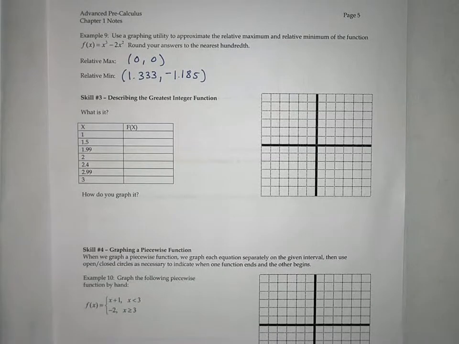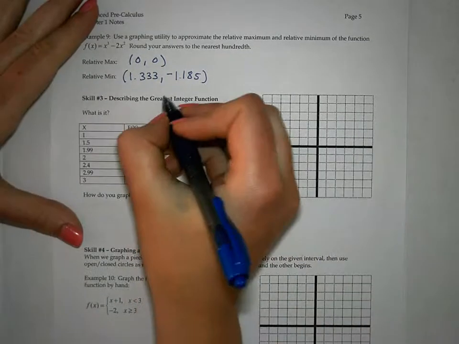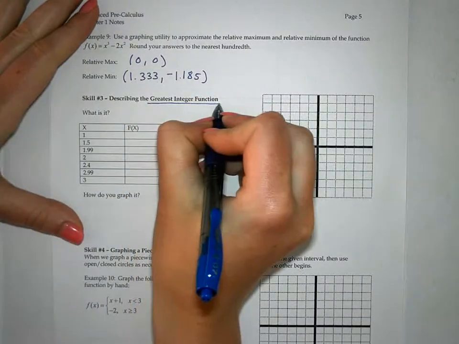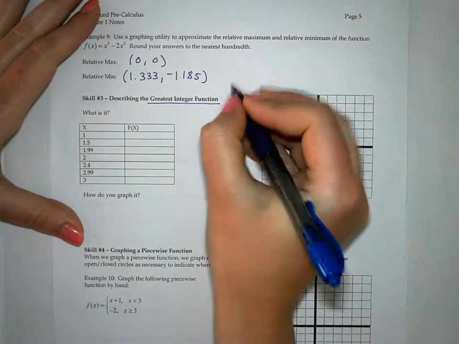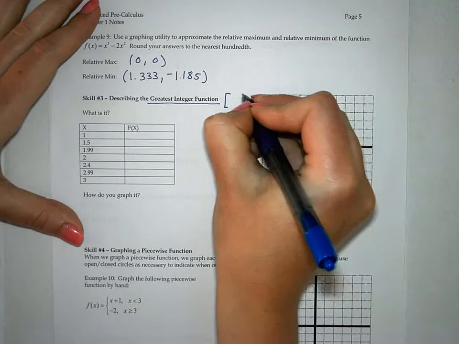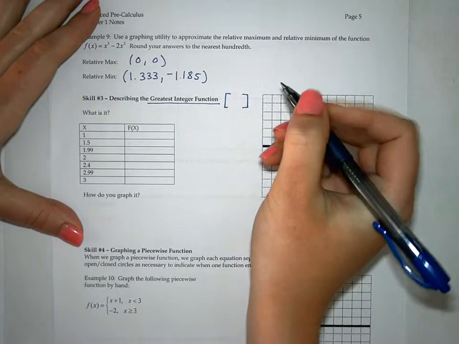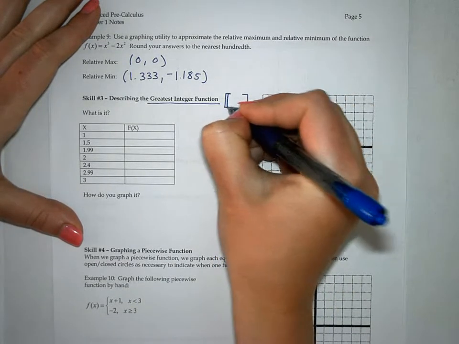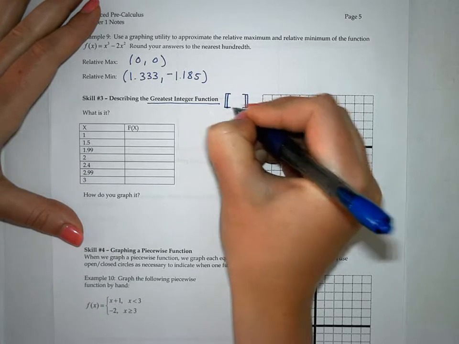Some of the functions we deal with have breaks or jumps in them. So we're going to look at two different types of functions that have these breaks or jumps. One of these is called the greatest integer function. And this one here has a special symbol. It looks like brackets, except it's a double bracket. And it's actually connected like that.